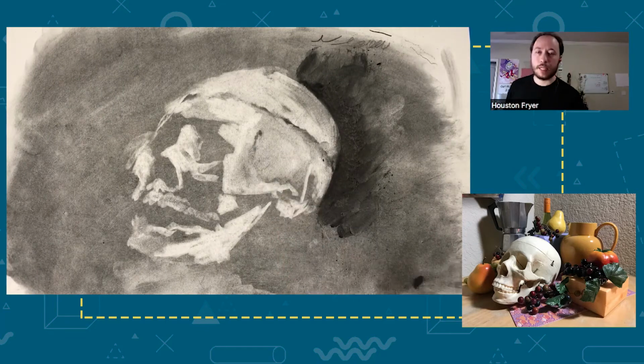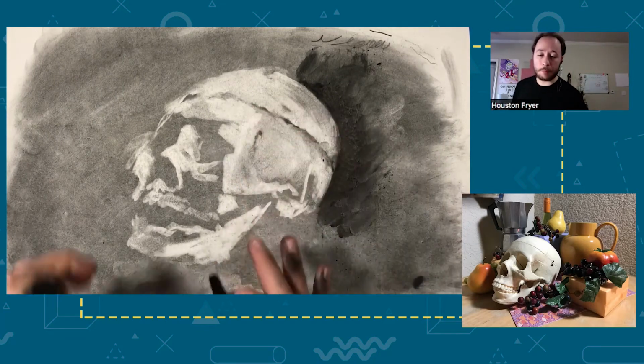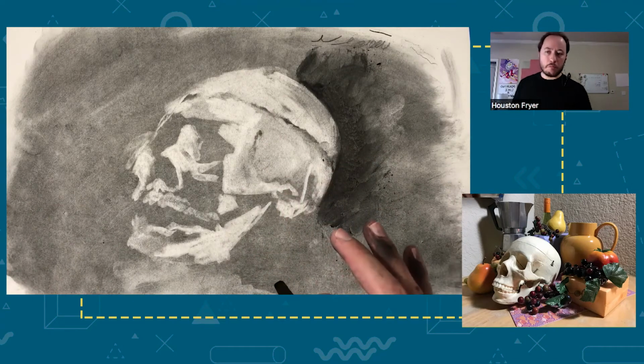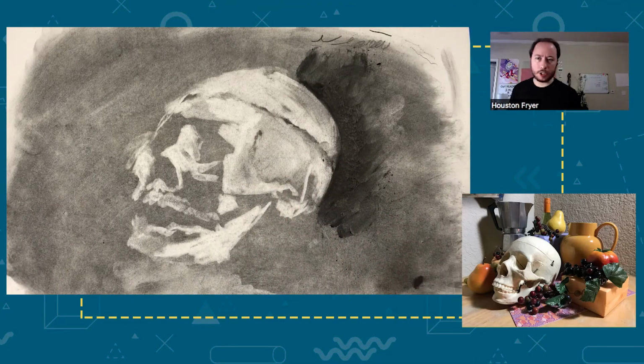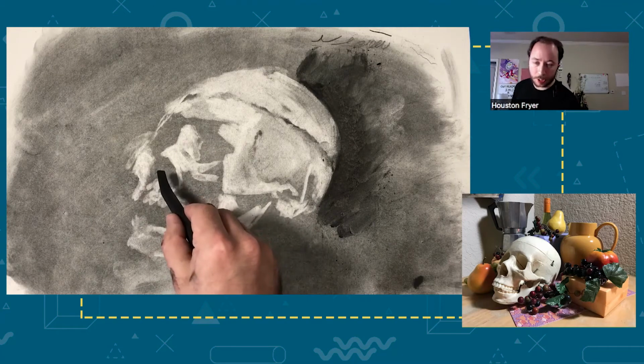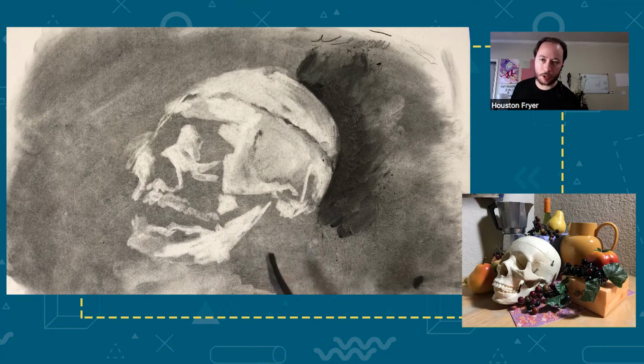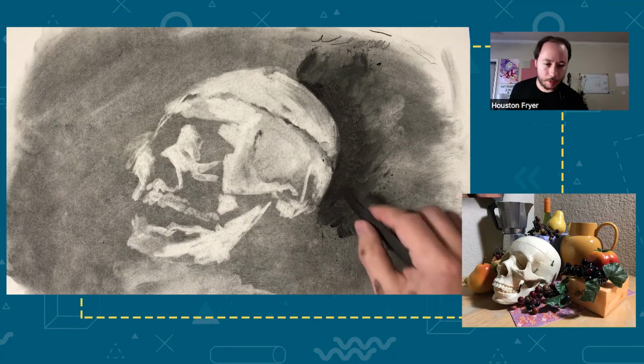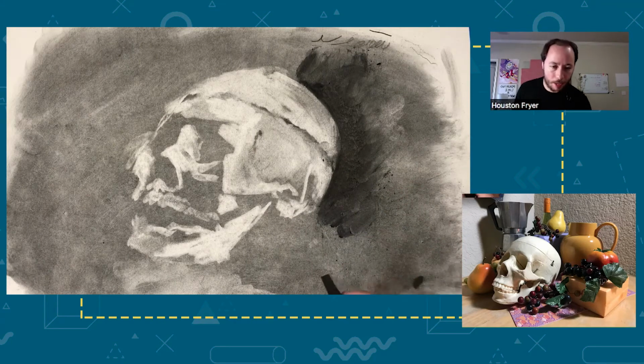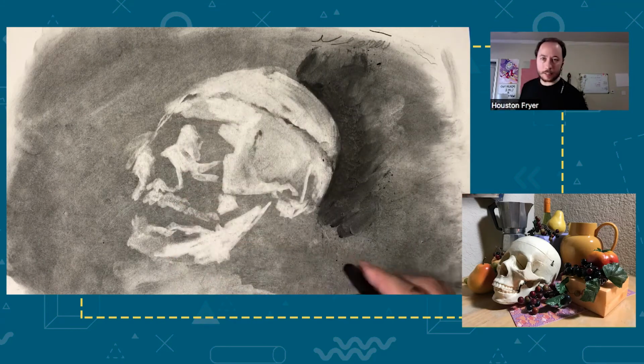Okay, so now that we've got a basic shape going on, I believe this looks 40% like a skull. I can see where the eye sockets are, I can see where the nose is, I can see where the teeth and mouth are, but none of it looks quite accurate yet. Let me try to add some value. I made the lights light, let's make the darks dark.